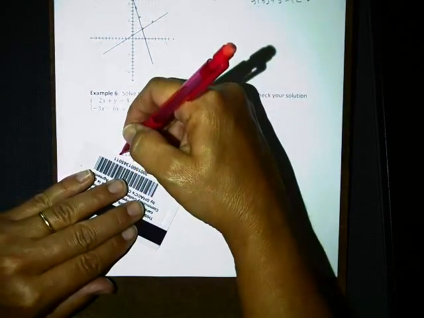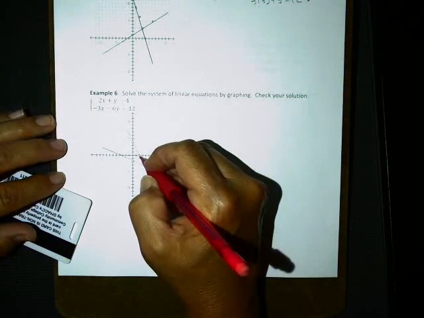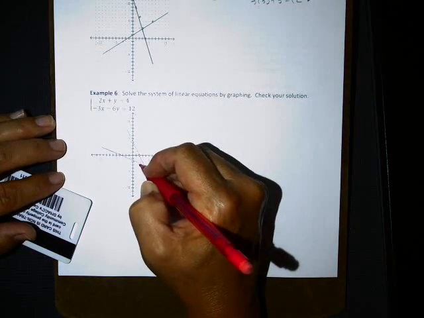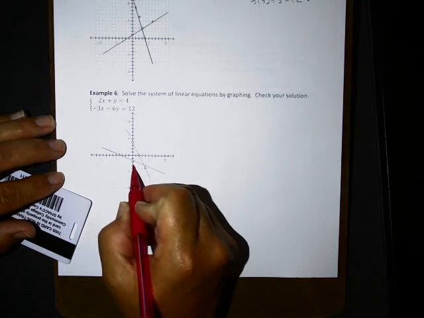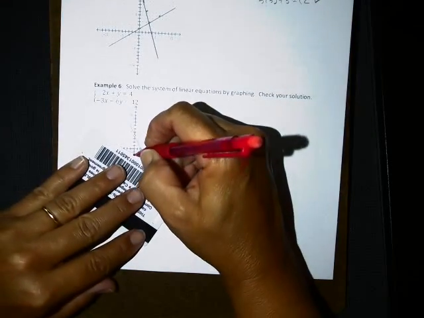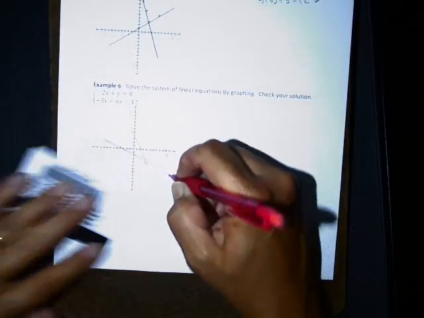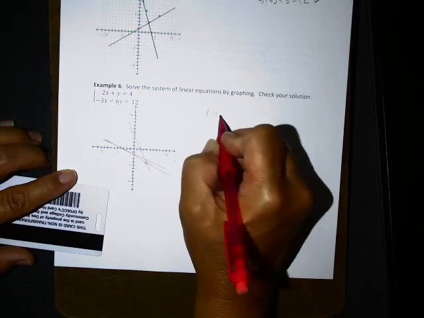So it looks like they are going to intersect. So if I follow this down 4, and if I follow this down 2 and over 4, you can see actually that the lines intersect at this point here, which is the point 4, negative 4.